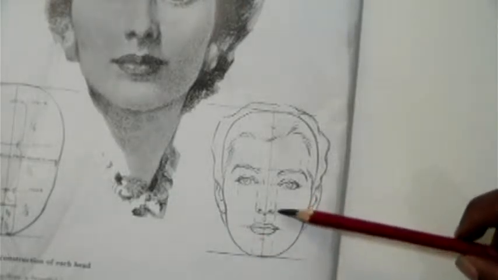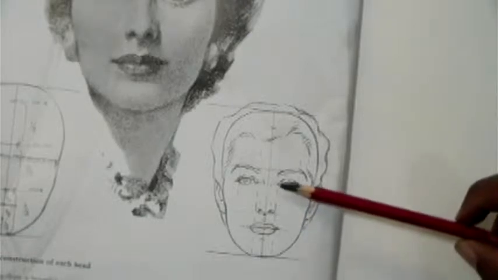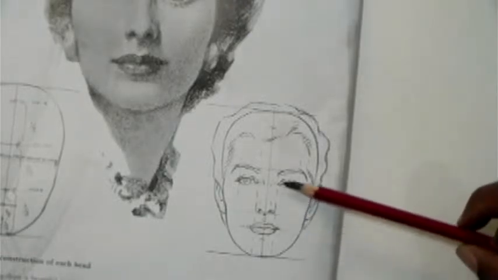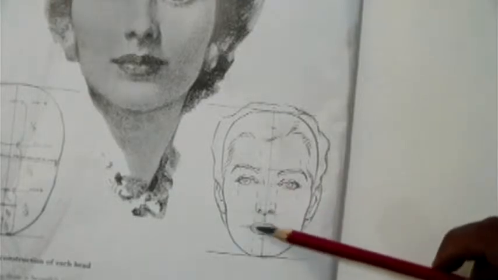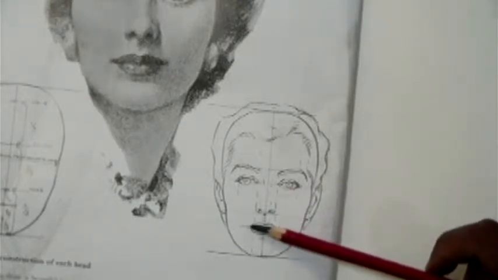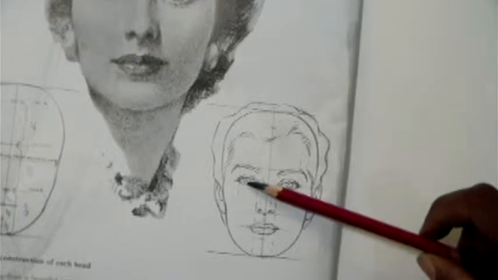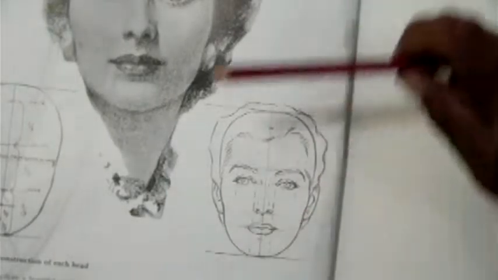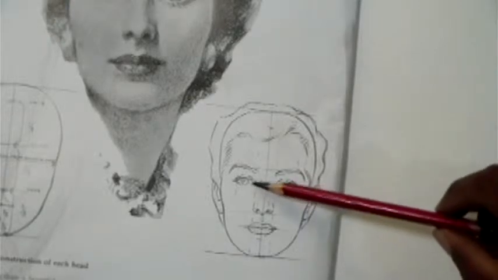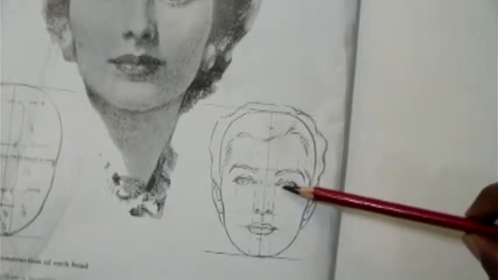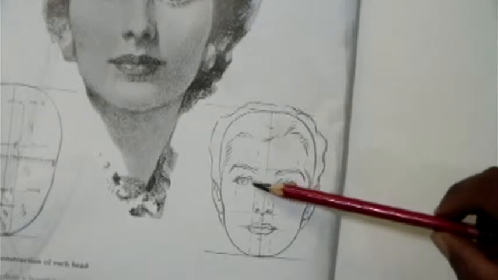But generally the corner of the nose is always going to line up with the eye corner, and the corner of the mouth generally is going to line up under the center of the eye. And the space between the eyes is generally an eye length apart.